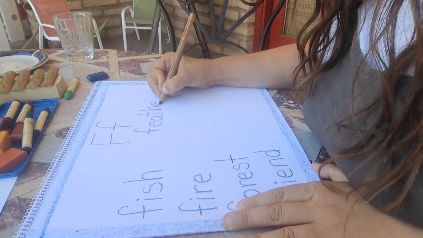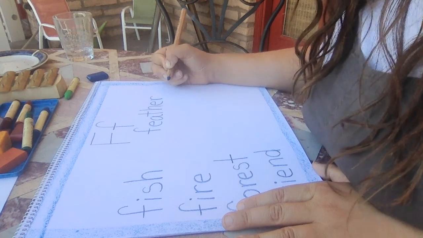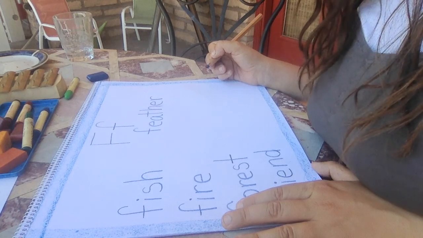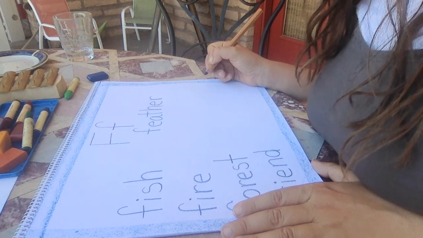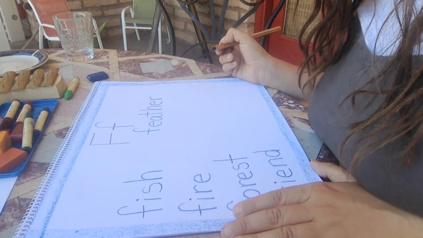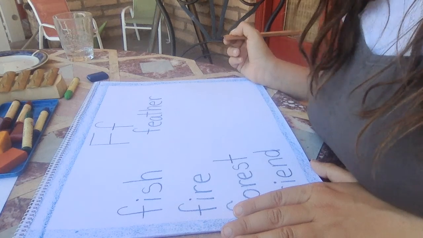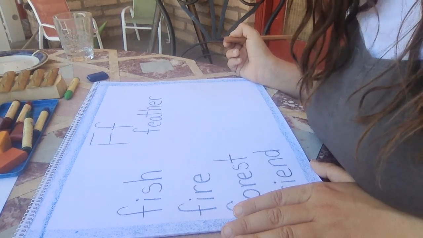E says eh, and feather. Who did that feather belong to? Or if you were very fancy, you would say, to whom did that feather belong?